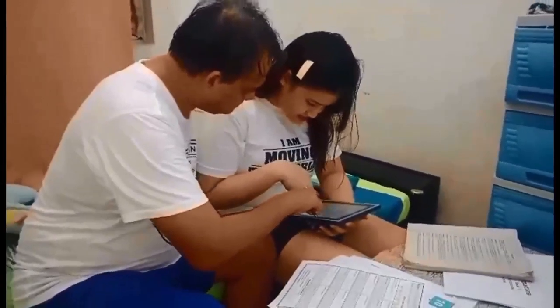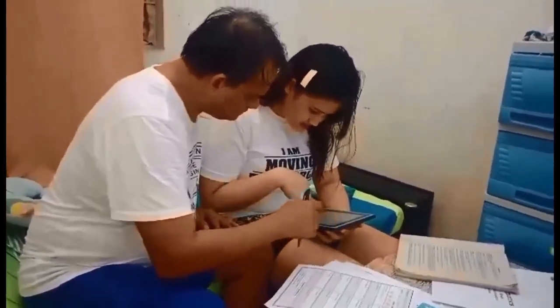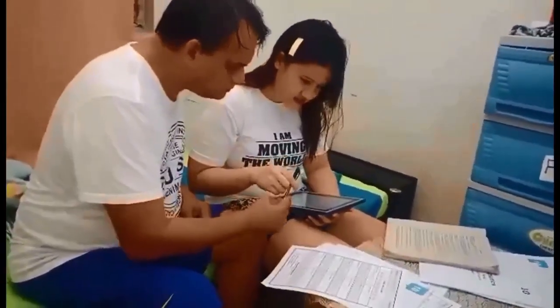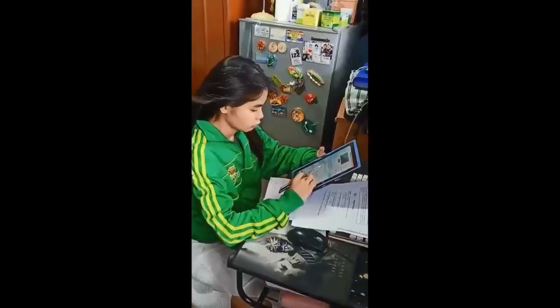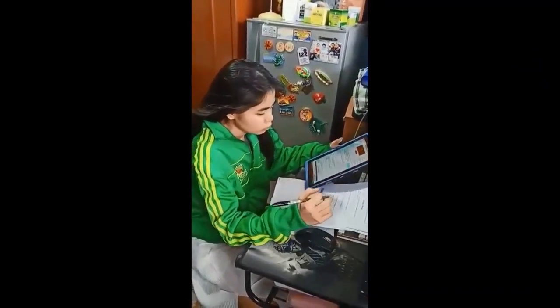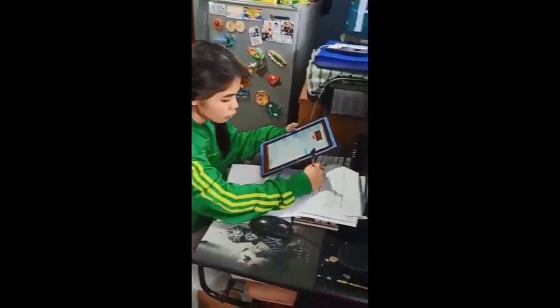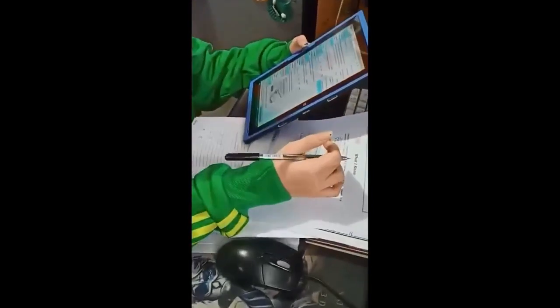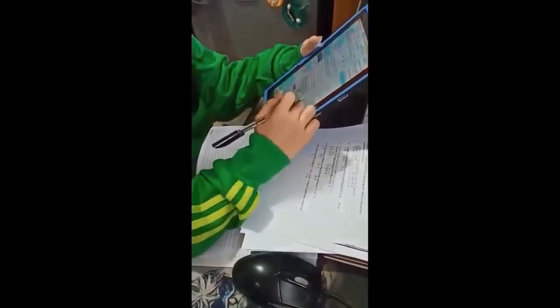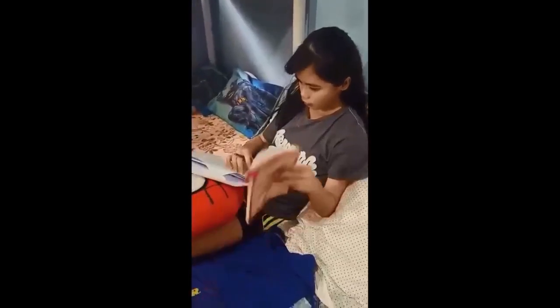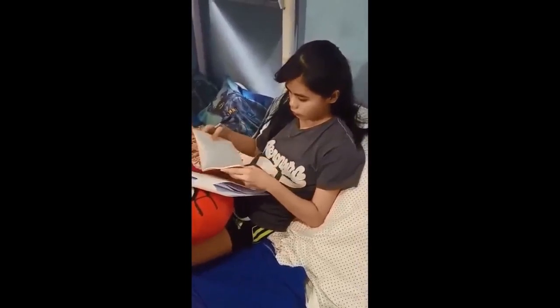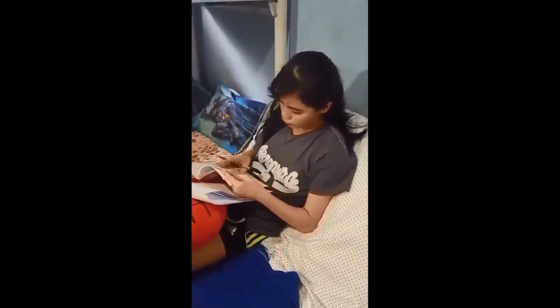Though the modules are specially designed for self-learning, the parents or guardians are highly encouraged to guide their child in studying the module. We may feel uncomfortable with the idea, especially in higher grade level, but this pandemic has brought us a new reality that the parents will have to be more deeply involved in their child's learning.